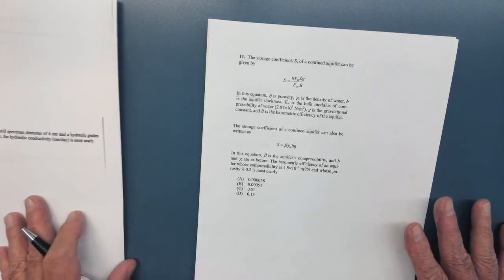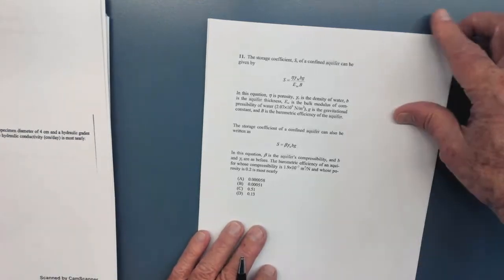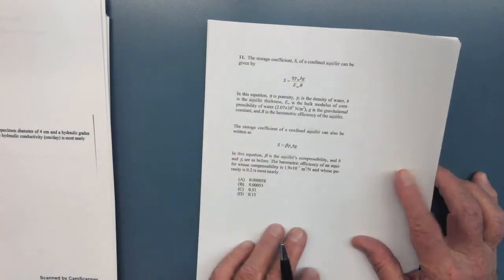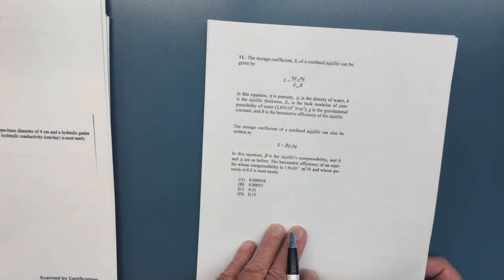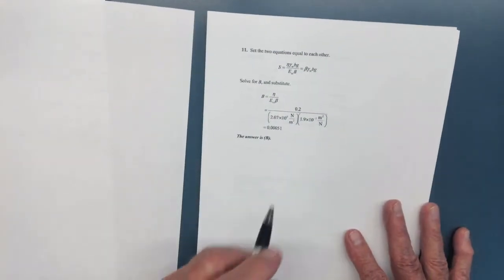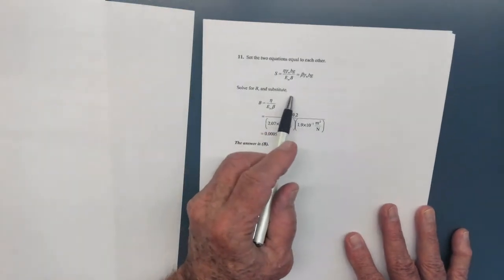Take your guess and go home, move on. But this one isn't too bad. In other words, I think you would look at this one and say, oh, I'm going to equate the two things together. It shouldn't be too bad. So here's the solution. And so it says set the two equations equal.